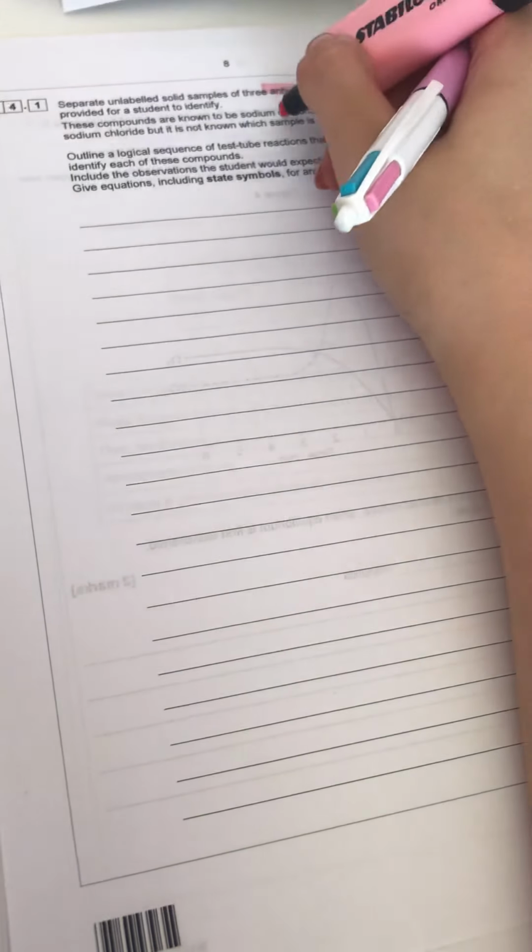Okay, 4.1, 6 marker is a bit of an intimidating looking question, but I'm just going to take some time to read through it and plan my response. So we've got to take 3 solid samples of 3 anhydrous sodium compounds. Now the first thing I've identified there is that they're anhydrous, they're dry. And they're provided for a student to identify. These compounds are known to be sodium carbonate, sodium fluoride and sodium chloride, but it is not known which sample is which.